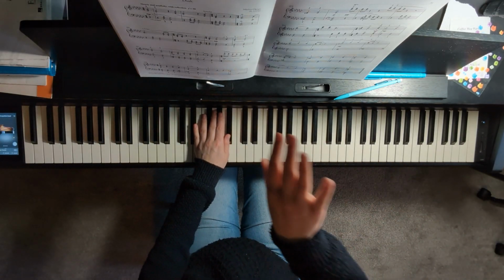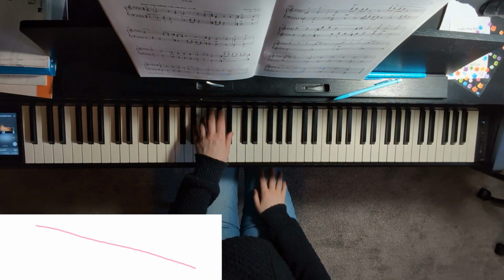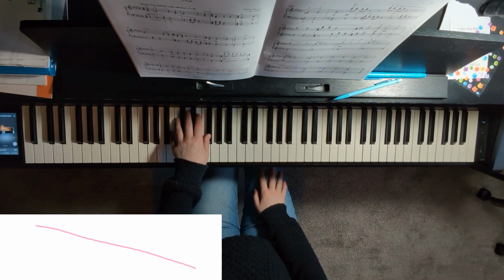Last set. This is a purely descending skipping motion. We're moving lower and lower still.